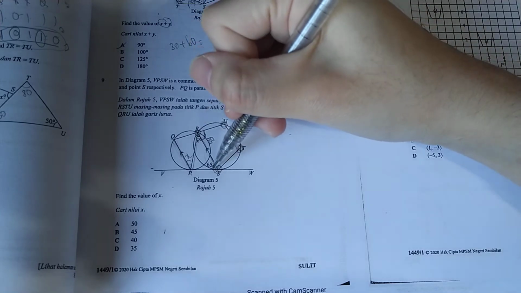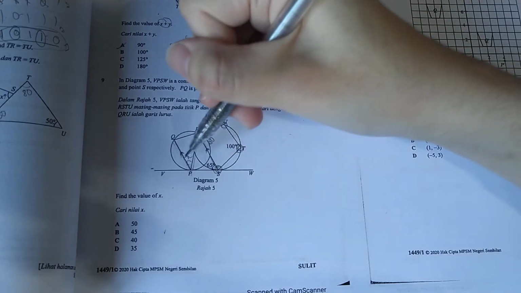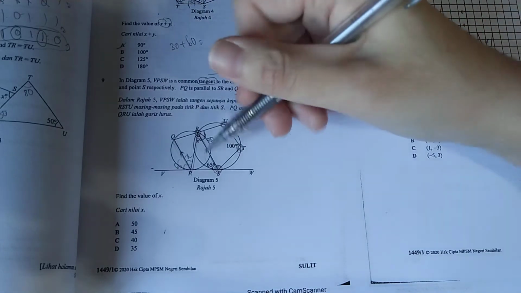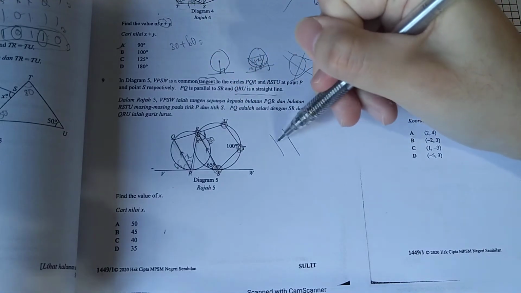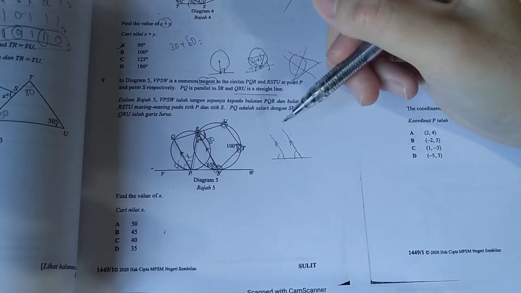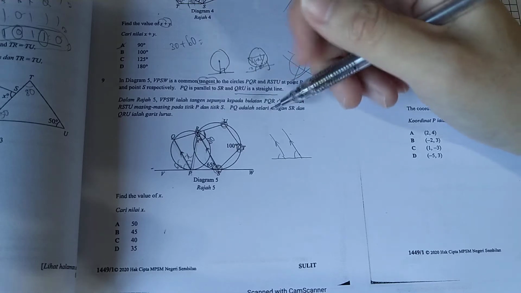Alright. So can you see that here is 65, right? Here is 65. So here will be 65 also. Why? Because if 2 lines are parallel like this, and a line like this, the angle here and the angle here will be the same.